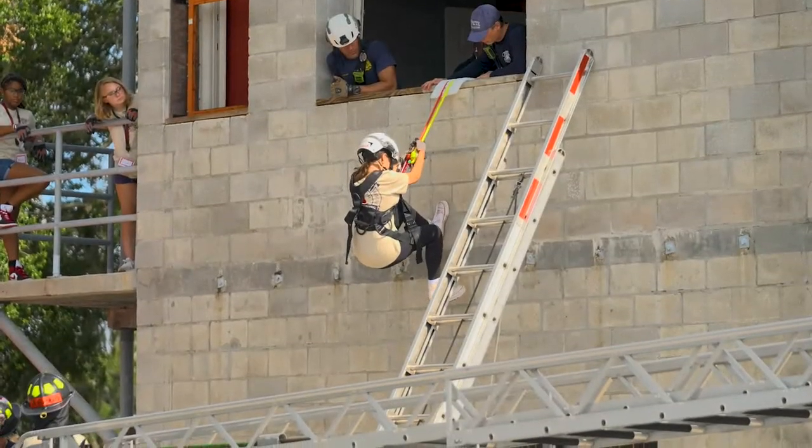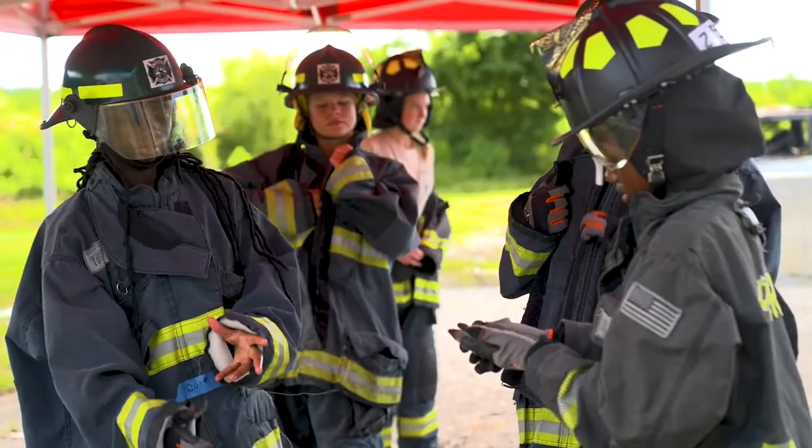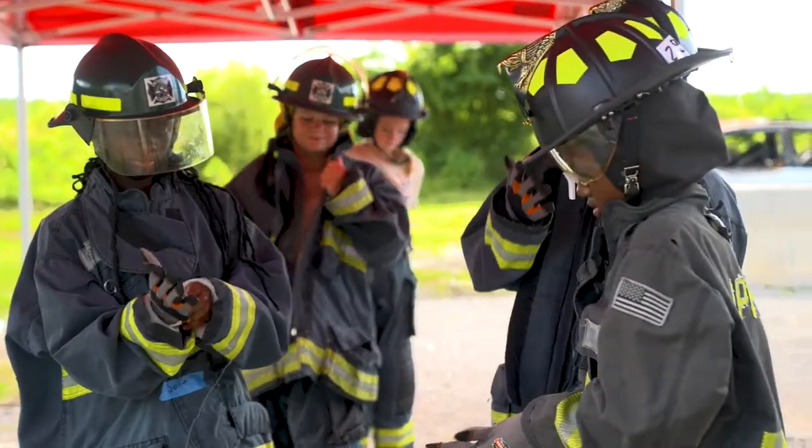Growing up, you don't see female firefighters as much as you see the males. So to see a female doing this is great for girls. So I think this is an excellent opportunity for young females to get involved and see what they can do.